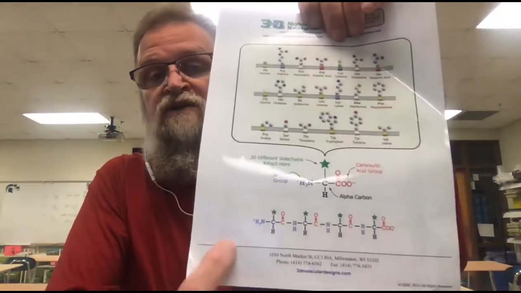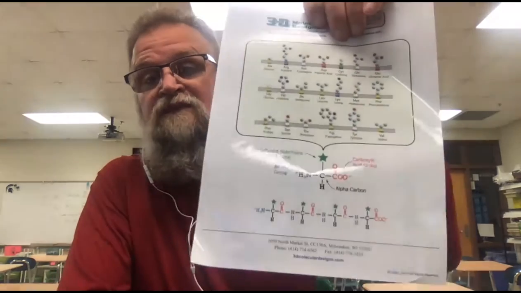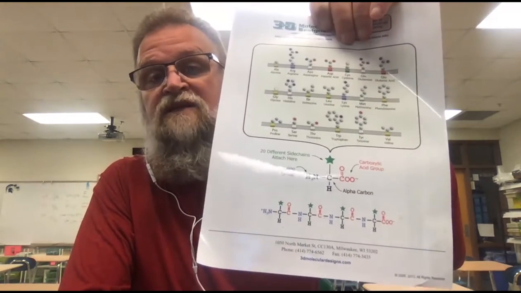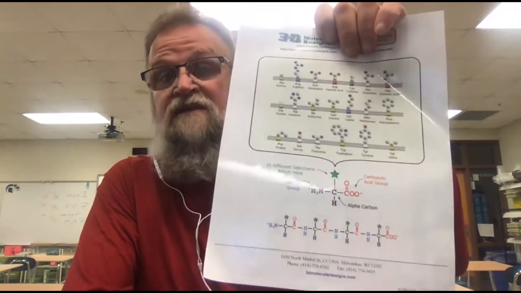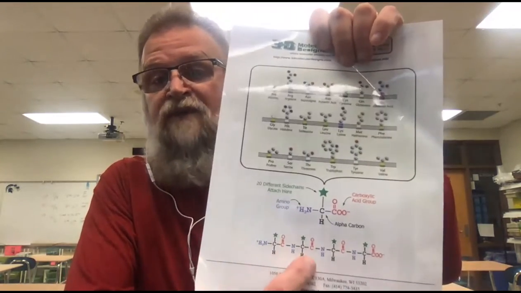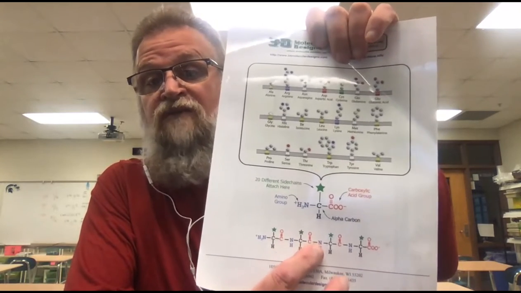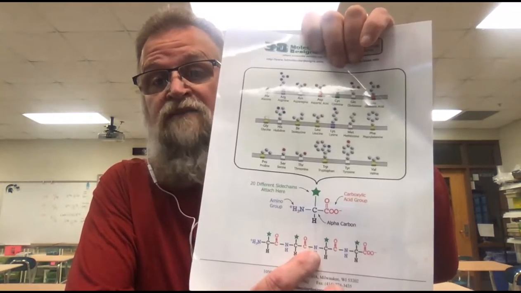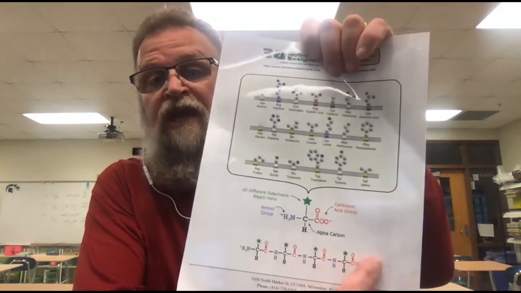And down below, you're seeing two amino acids strung together. And what happens is you pull out water, dehydration synthesis, and you form a bond between the carbon of the one amino acid and the nitrogen of the other amino acid. That's the peptide bond, and that forms the backbone. The backbone is this repeating chain.